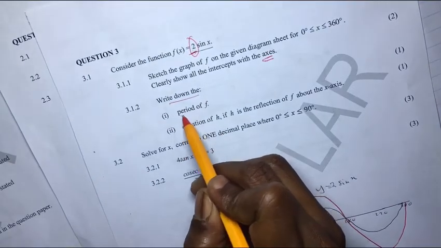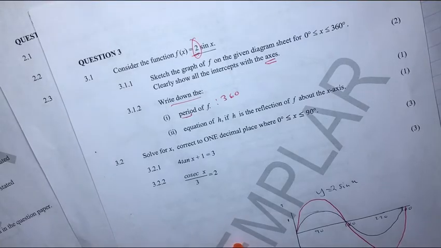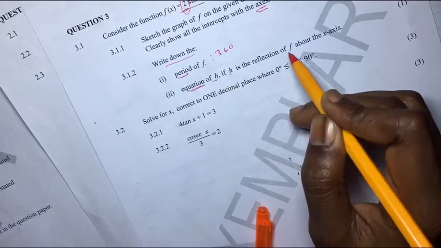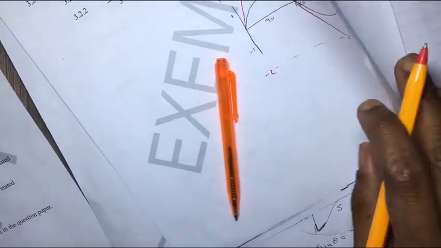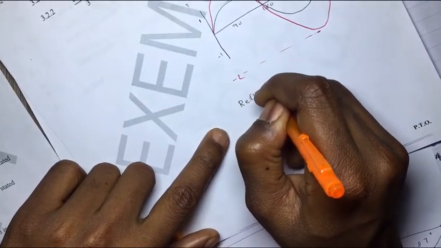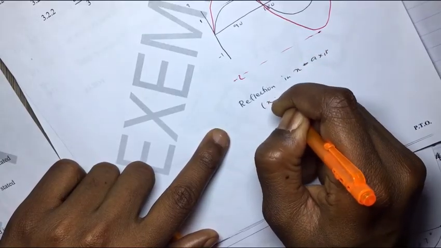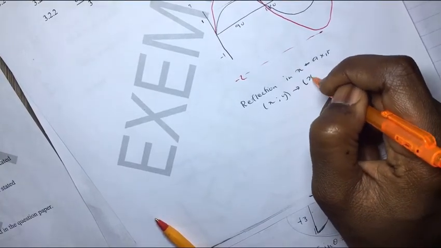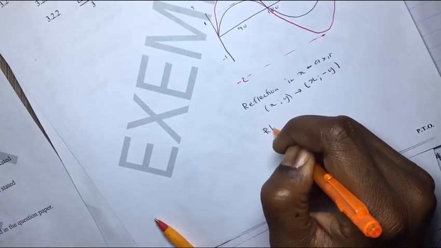Okay, write down the following. The period of f of x, we should all know this, is 360, right? That's the period. And then if h is a reflection of f in the x-axis, here is the rule. Reflection in the x-axis: x and y maps to x and negative y. So reflection in the x-axis, y becomes negative.